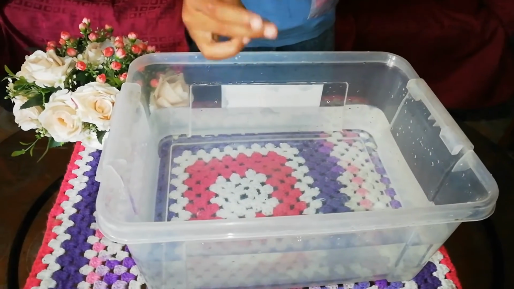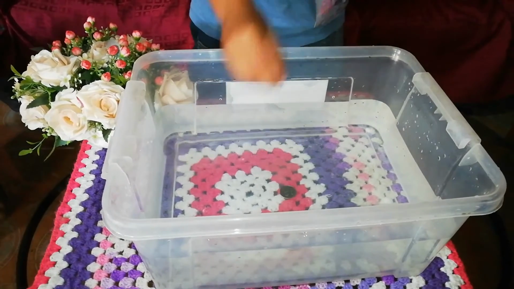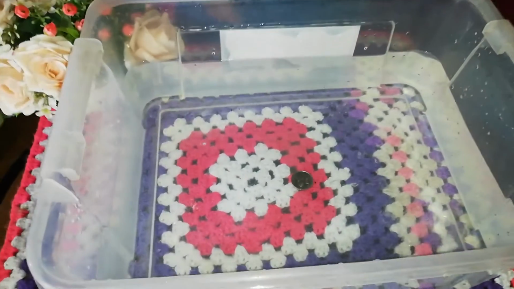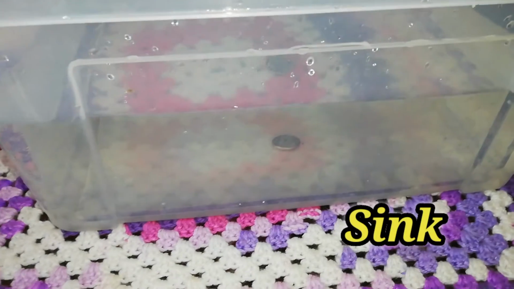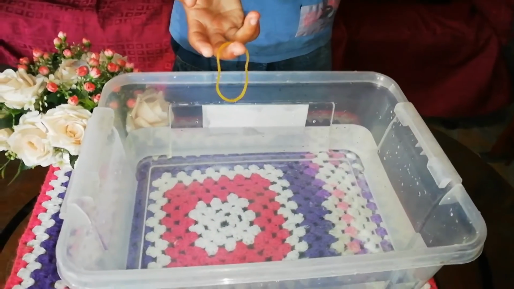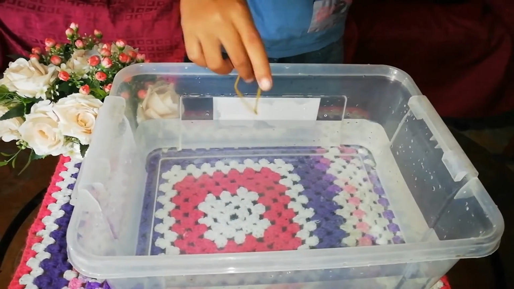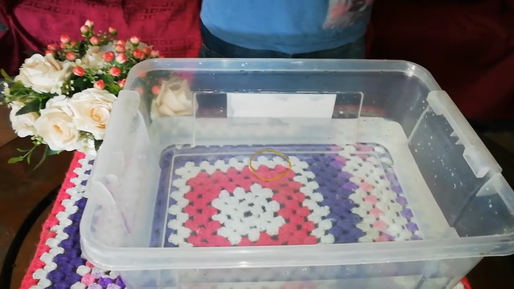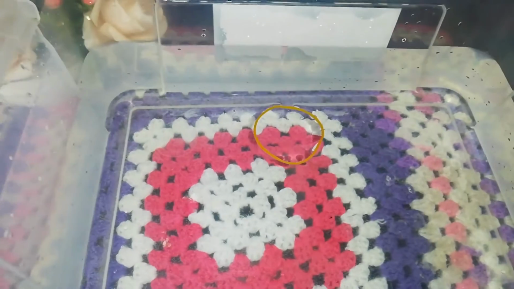Our first object is peso coin. Observe. The peso coin sinks in water. Next object is rubber band. The rubber band floats on water.